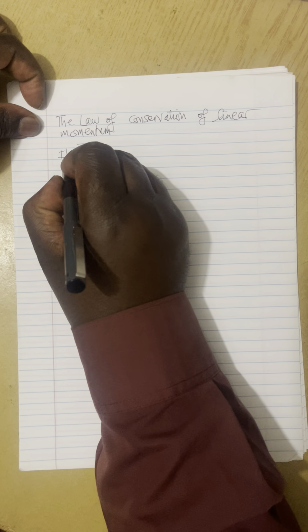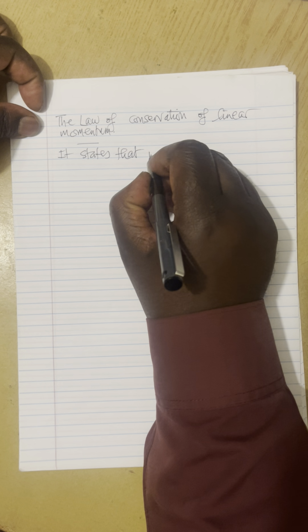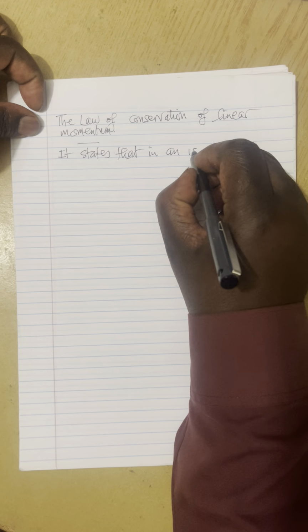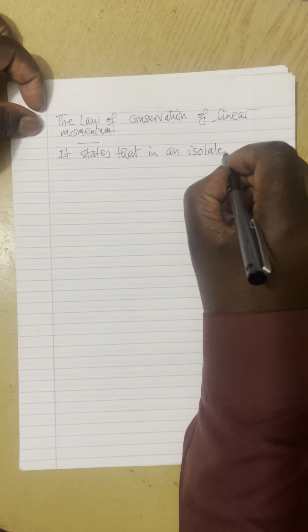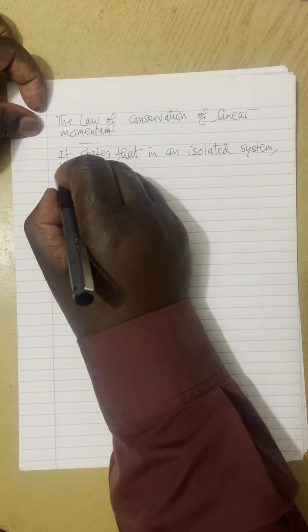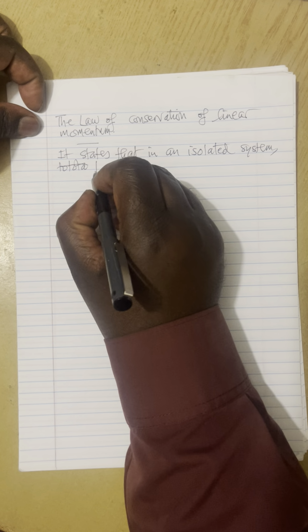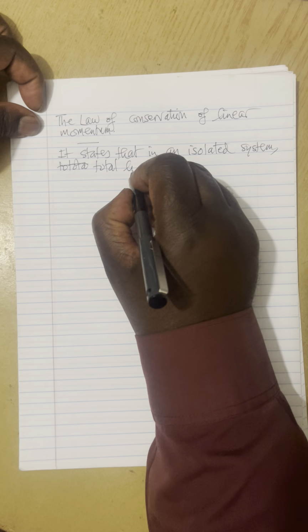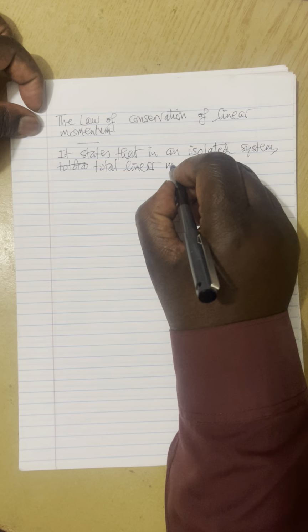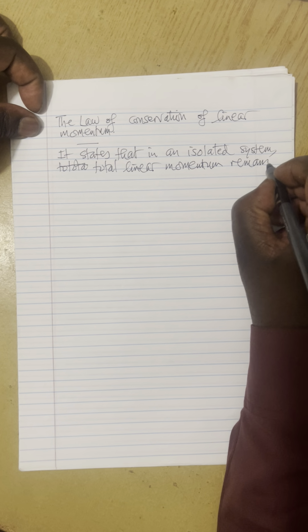It states that in an isolated system, total linear momentum remains constant.